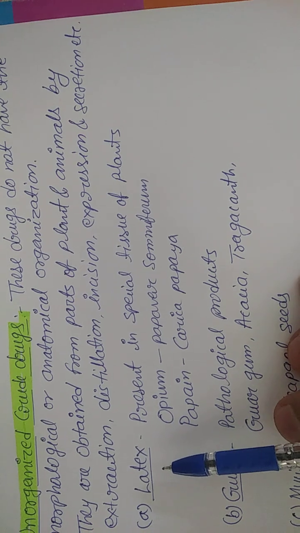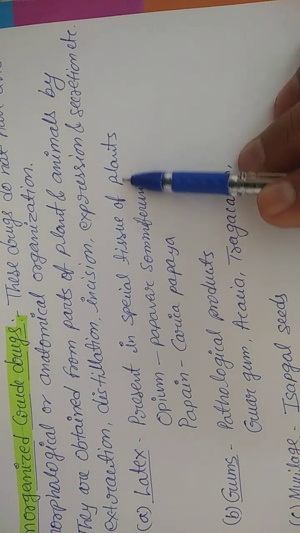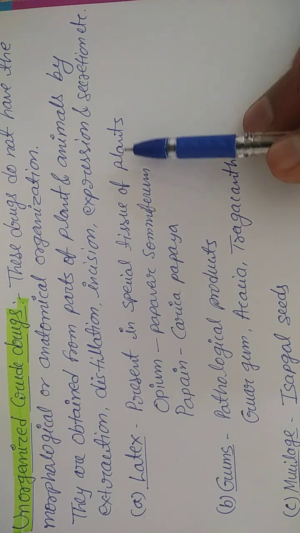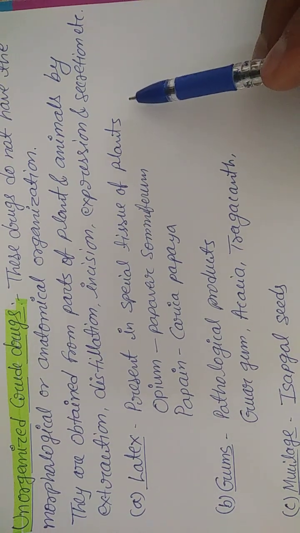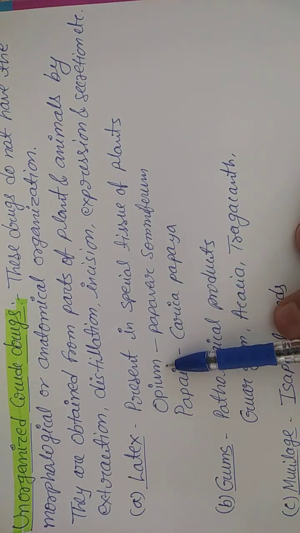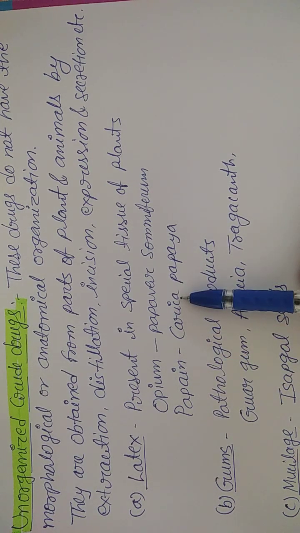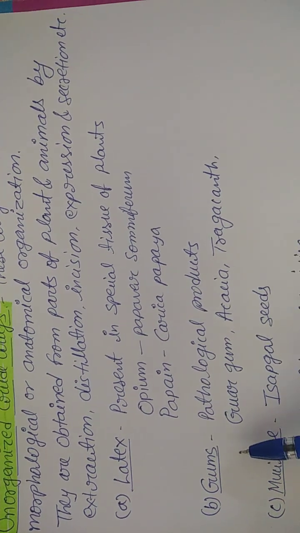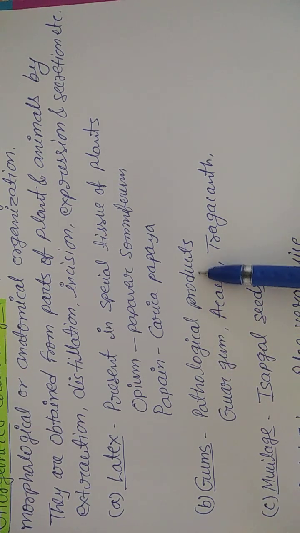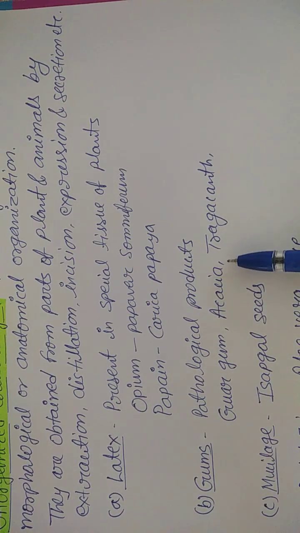So the first one is latex, for example, right? Latex is present in special tissue of the plants, like the outermost layer of a particular fruit. In that area it will be present, like opium, Papaver somniferum, opium latex is an example. Then from Carica papaya, the papain enzyme, from Carica papaya fruit we get that latex. Next is the gum, right? Gums are nothing but pathological products. For example, guar gum, acacia gum, tragacanth gum, these are the gums, right?